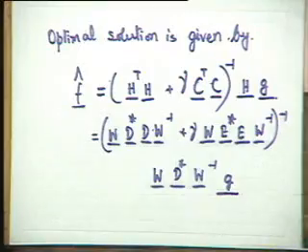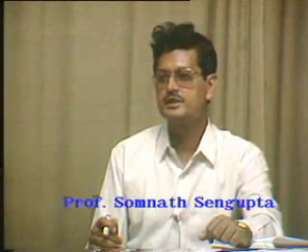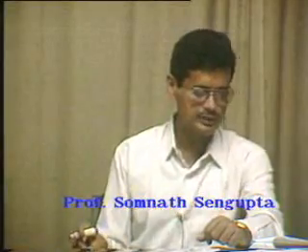And now let us transform them to the frequency domain, that is, multiply the left hand side as well as the right hand side by W inverse.